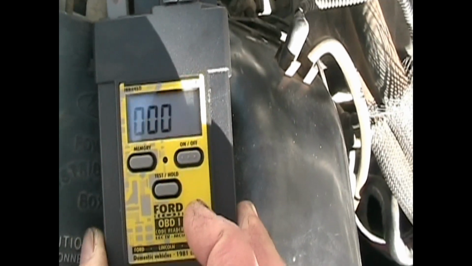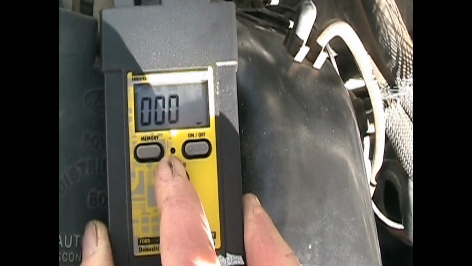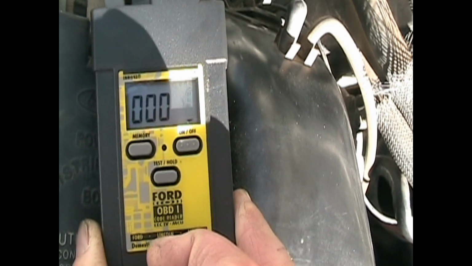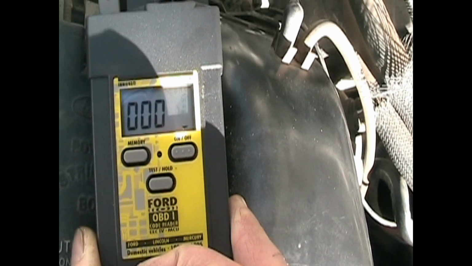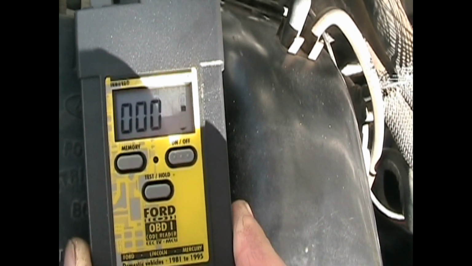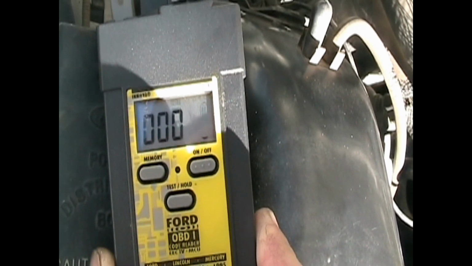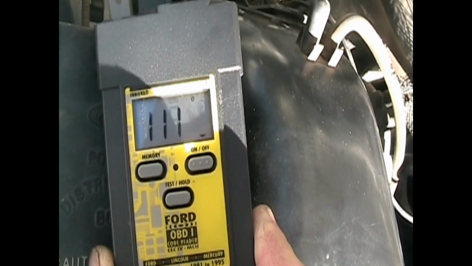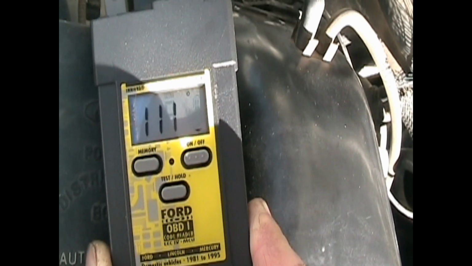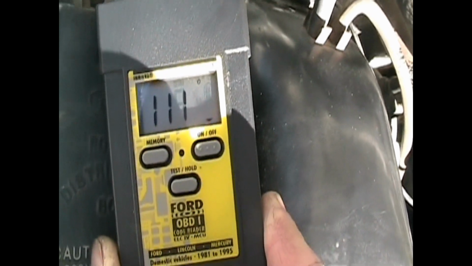The 3 zeros is normal, and we want to test it. And you hear the relays and solenoid click. That bottom triangle means that it's linked to the computer. The blinking square means that it's retrieving codes. The 111 is the first pass. It's done all of its tests.